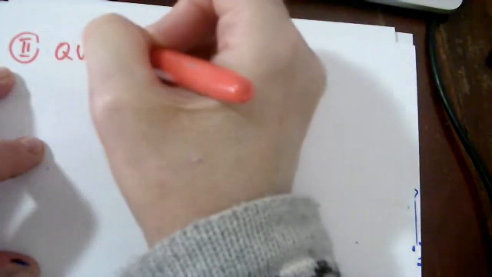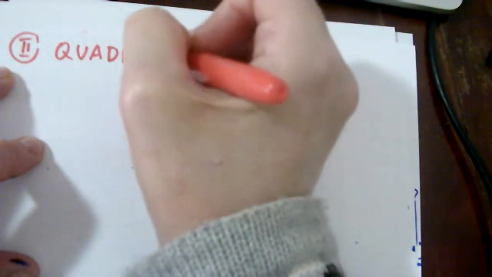Okay, and now it's time to move to the second topic, which is quadratic surfaces. I have to clean up my table a little bit. Let's write down the name of this topic, the title. Okay, so 2, quadratic surfaces.